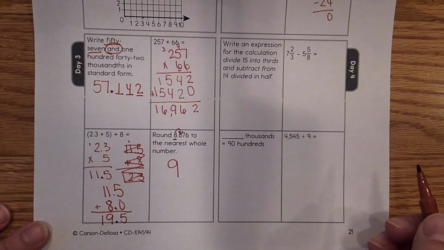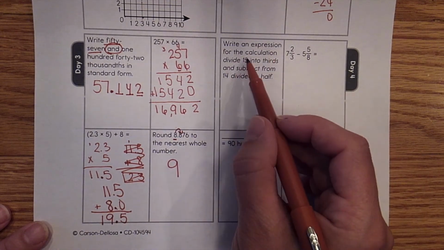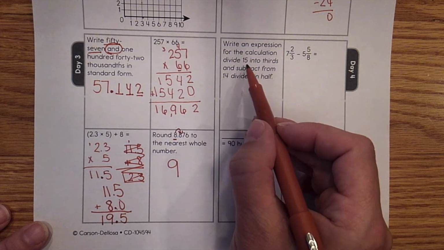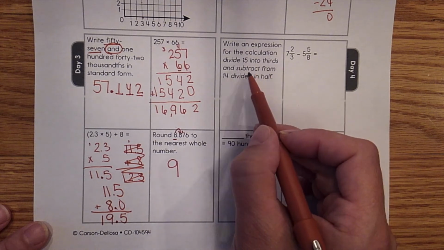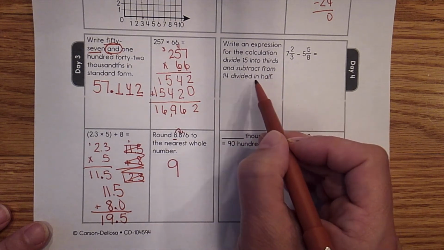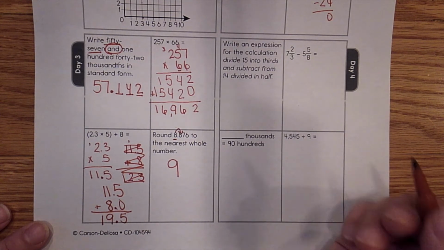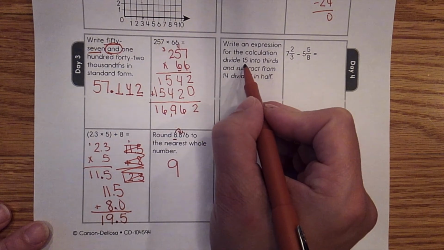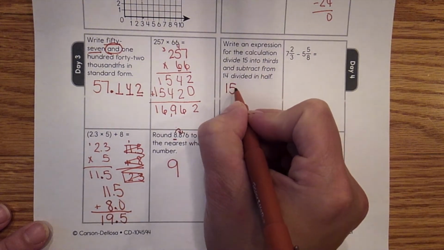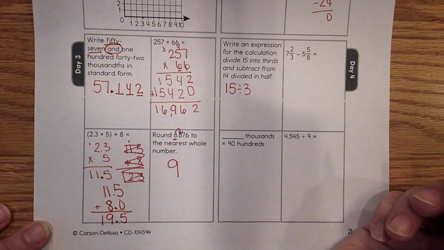All right, our last day, day 4. Write an expression for the calculation. Divide 15 into thirds and subtract from 14 divided in half. So sometimes these are just kind of trial and error. You're going to have to write them out, and then you may have to switch around numbers. So let's work at the first part. Divide 15 into thirds. So 15 divided by 3.